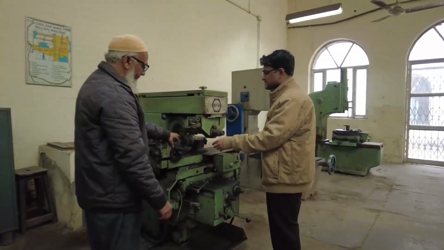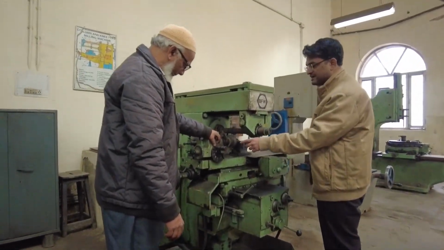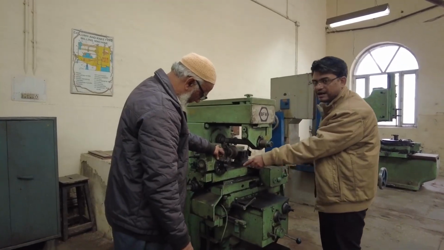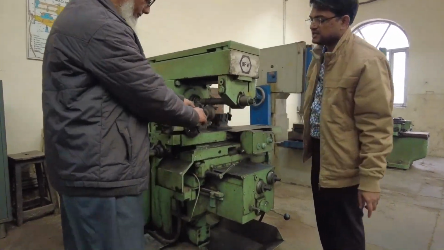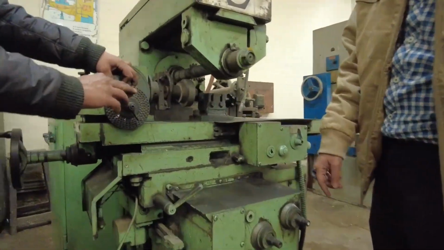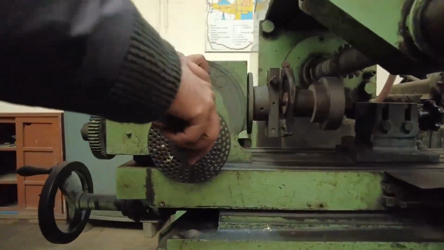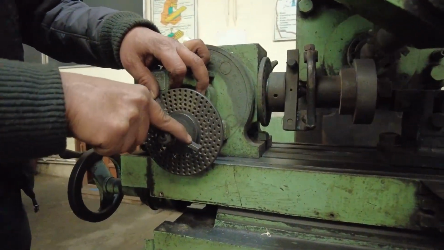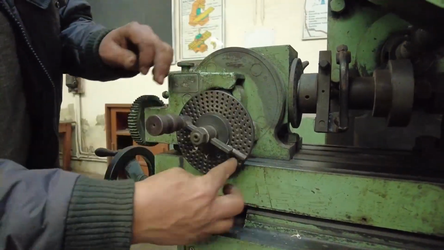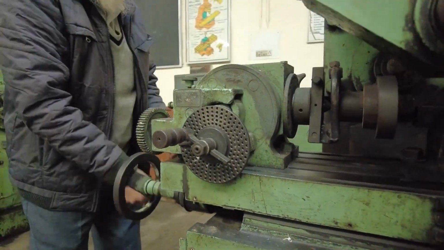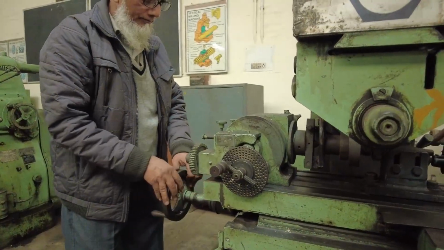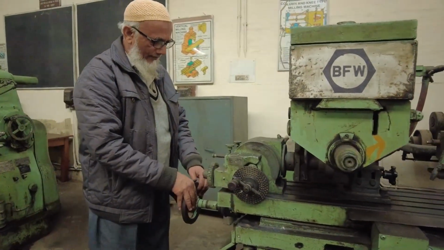Okay, so the first tooth has been cut. Then for the next one we will do the indexing. Now you see, in that plate we have to move by 30 holes. So now 30 holes on the 33-hole plate have been moved. Now with that amount of holes moved, we will cut the gear again.